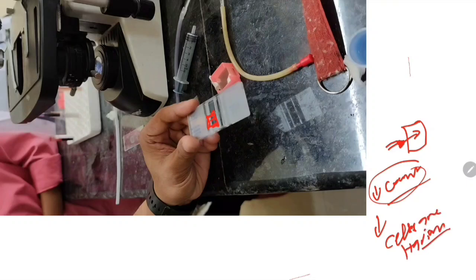Which cells? I am talking about the RBCs, which are heavier. If you put excess blood, fluid will come out from this counting area into the gutter. Here we have the side gutter, and because cells are heavier, with the fluid a larger number of cells will go down to the gutter, and you will be left with fewer cells on the platform itself.